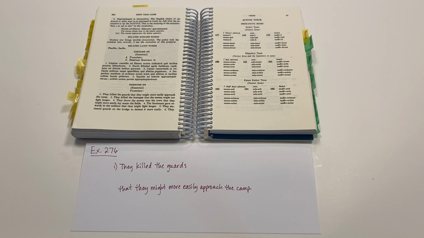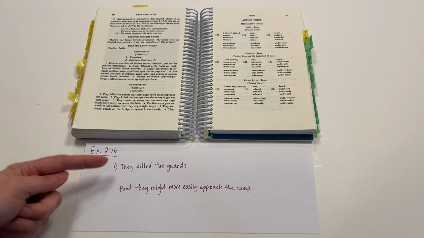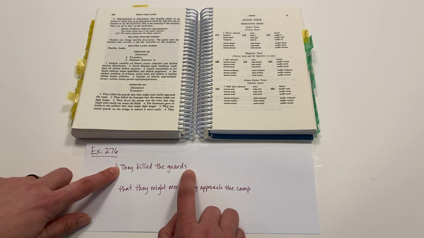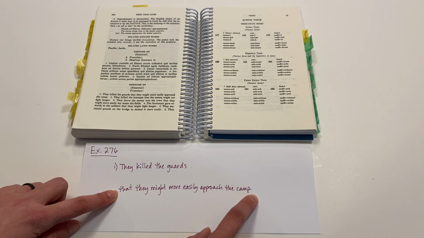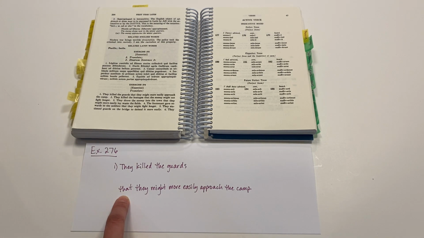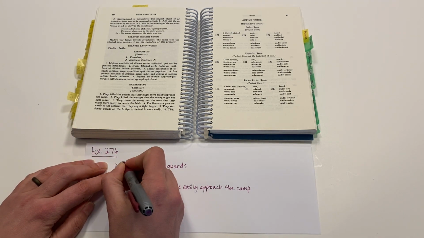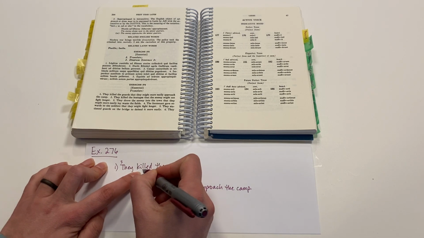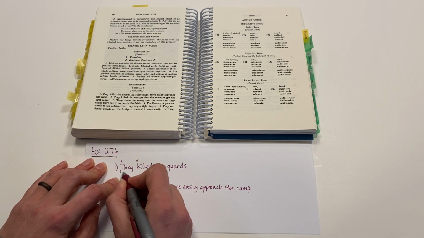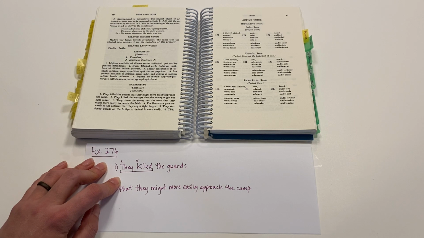But let's take a look at number 1 in 276, which says, they killed the guards that they might more easily approach the camp. So I have our first and main clause listed here, and then our subordinate clause below that will begin with the word quo. All right, let's look at the main clause. Our subject is a pronoun, and our verb here, killed, we're going to go ahead and put those together in Latin in one word at the end of this clause.